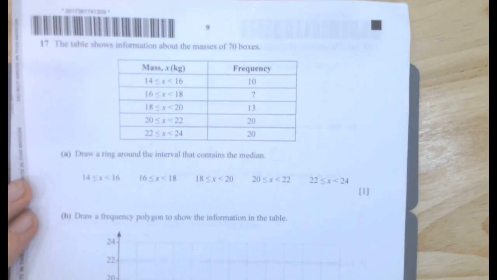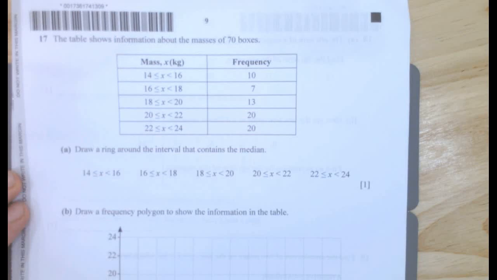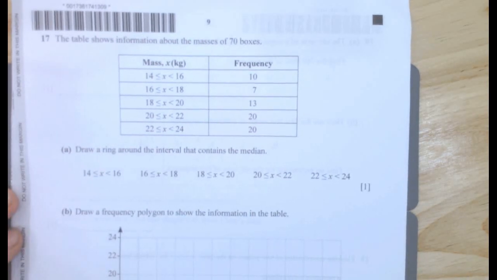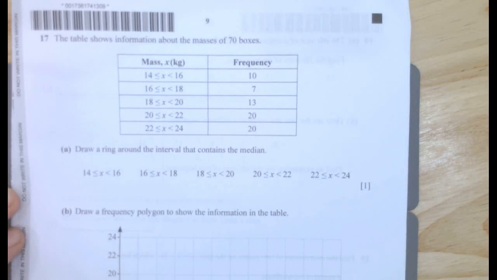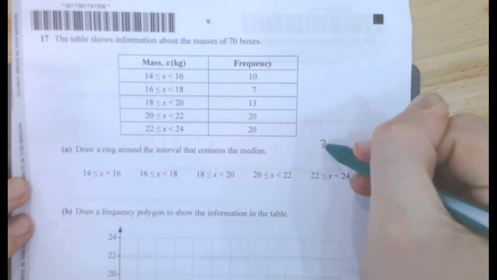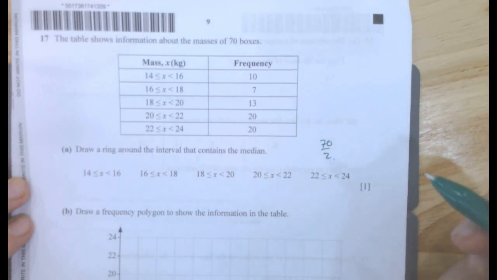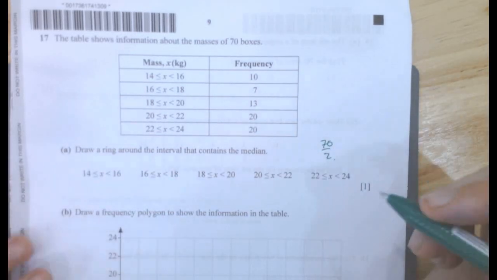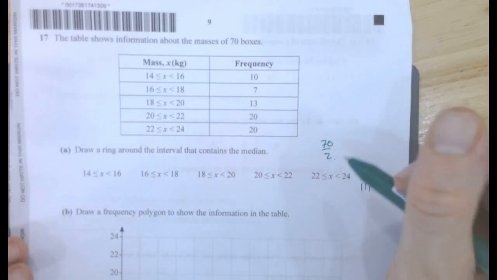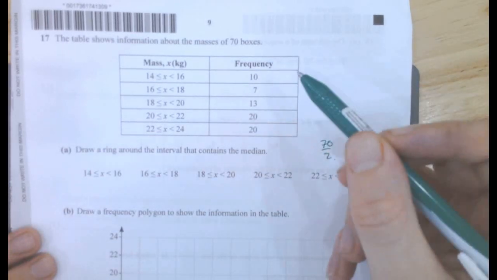Next up. The table shows information about the masses of 70 boxes. Draw a ring around the interval that contains the median. It would be the 35th box. So you've got 70 over 2, it would be the 35th box. Technically the 35.5th, which is a little bit awkward to work with because it's 71 divided by 2.